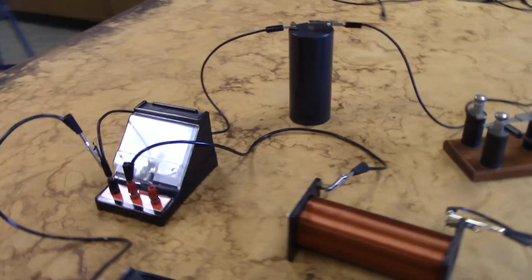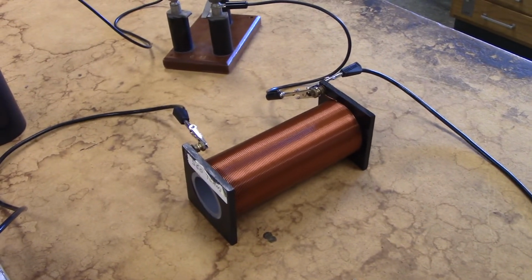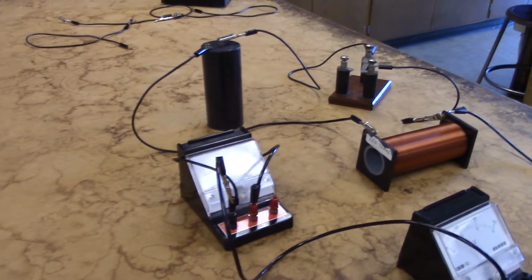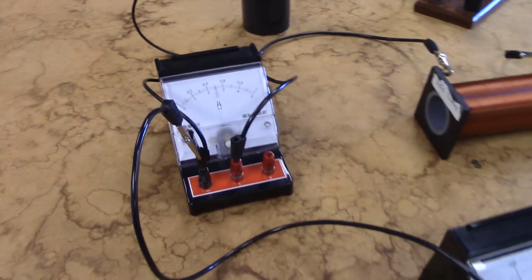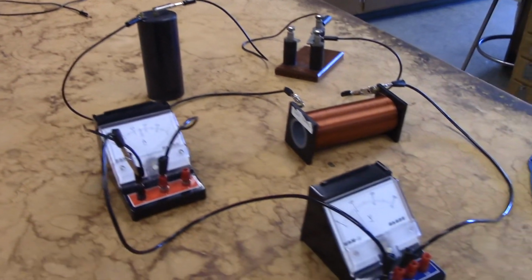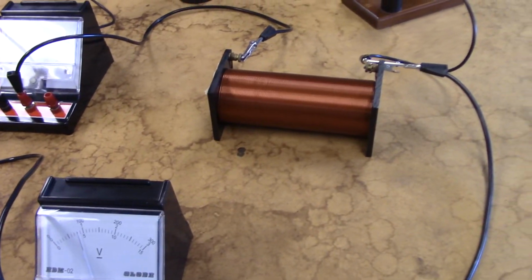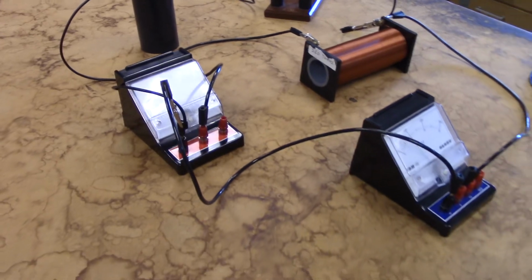So I got an old switch here, and then we've got the coil. That's the wire where we're trying to measure the resistance. I've put an ammeter in series with that. Here is the ammeter, which is going to measure the current. And then I got a voltmeter here, and the voltmeter is connected across the coil and the ammeter right now.